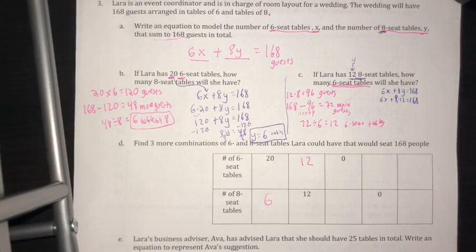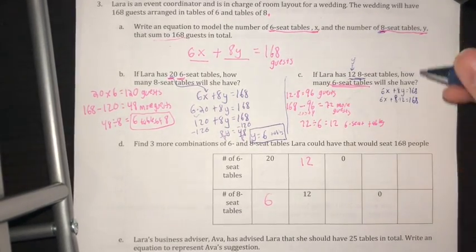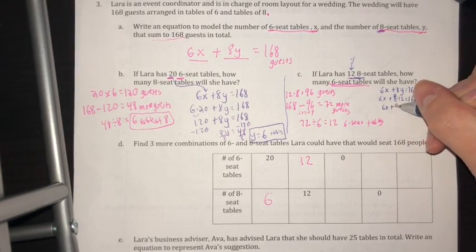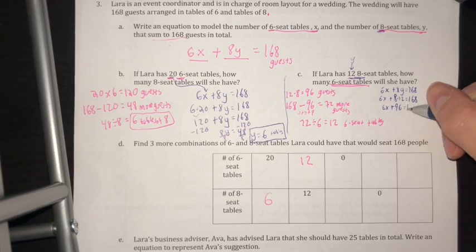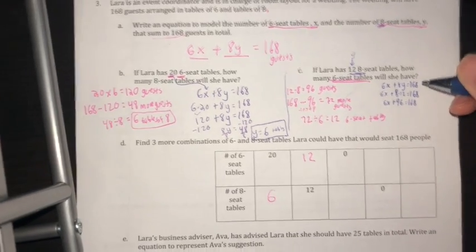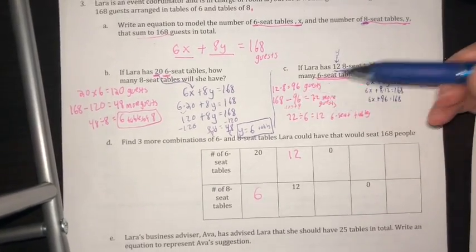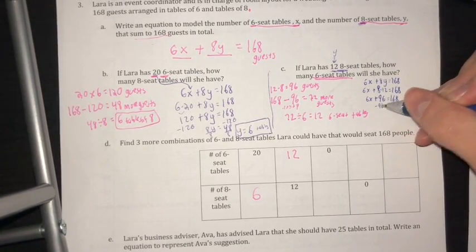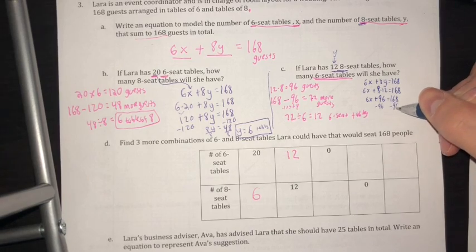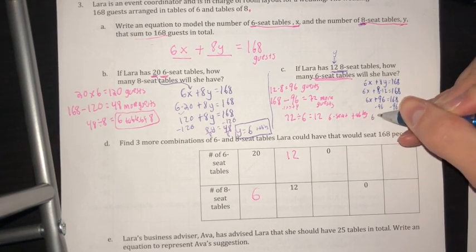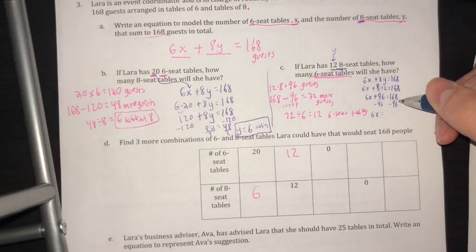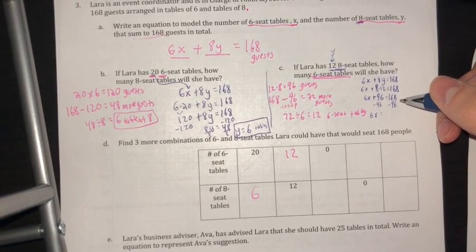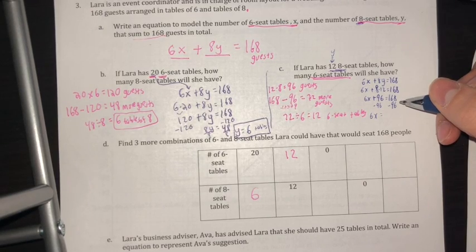My first step is going to be to multiply 8 by 12, just like I did over here. It just looks different. So 6x plus 96 equals 168. My next step over here was to do 168 minus 96. That's exactly what I'm doing here too. I'm going to subtract 96 to figure out what 6x has to be. And then 6x equals, let's see, again, 168 minus 96. Well, I got 96 both times. That's crazy.